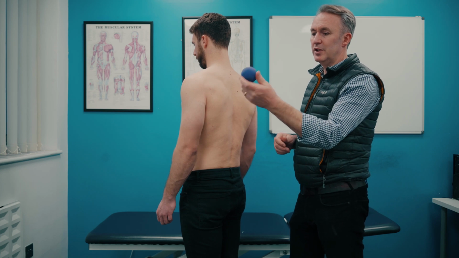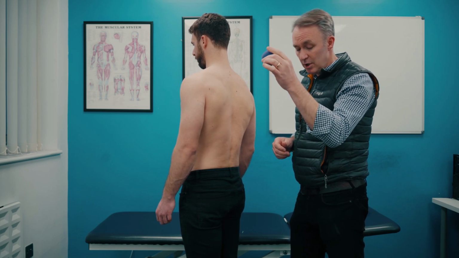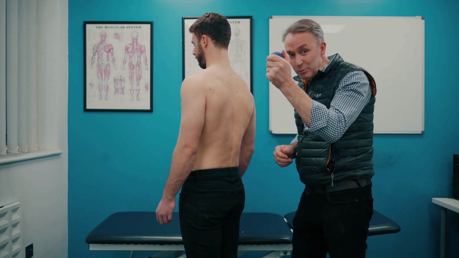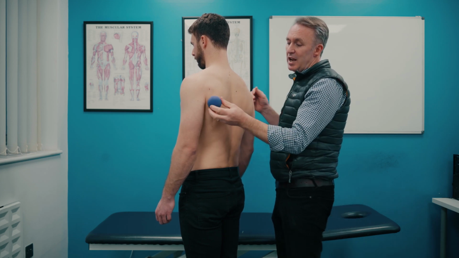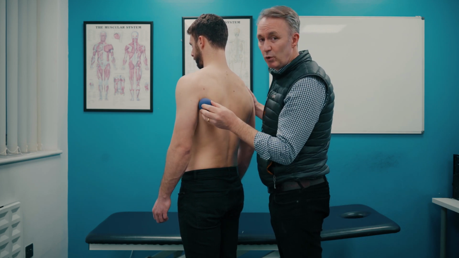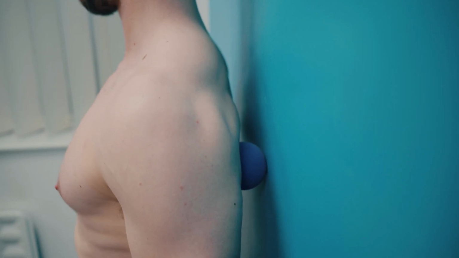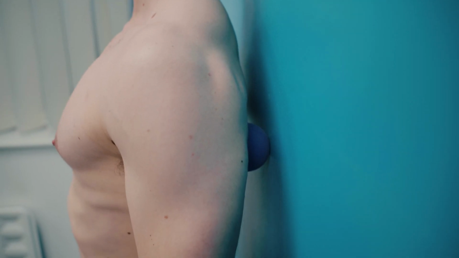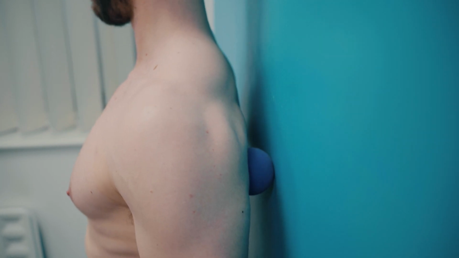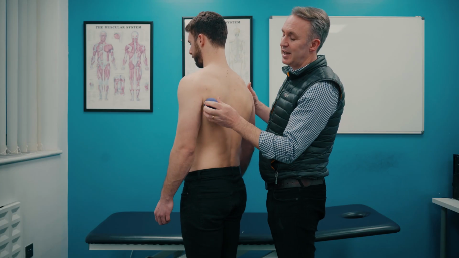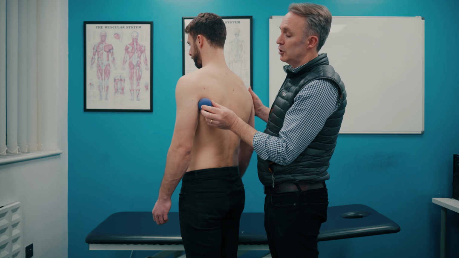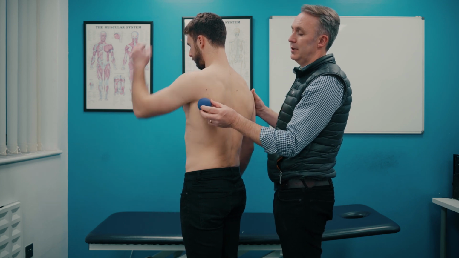So you can take a lacrosse ball, which is quite bouncy but sturdy, all right, and you can put it against the wall, and then the wall will hold it still, and then you can bend your knees up and down to make sure that it will loosen off that. Now, to make that even more effective, just put your left hand on top of your head for me, please, Jamie.